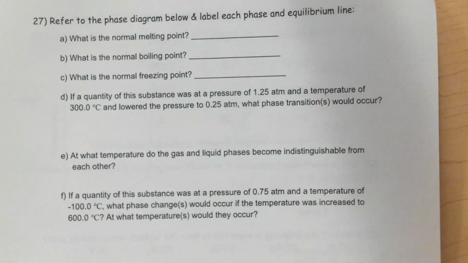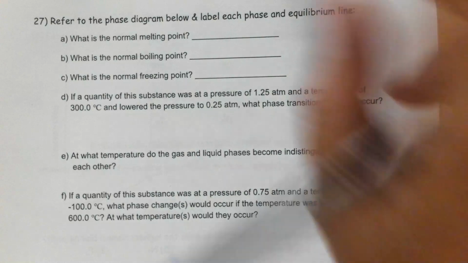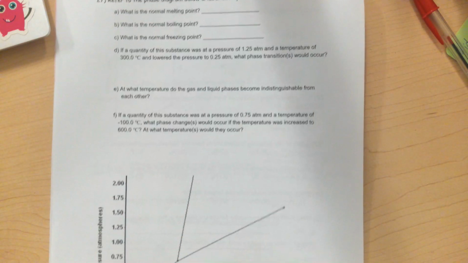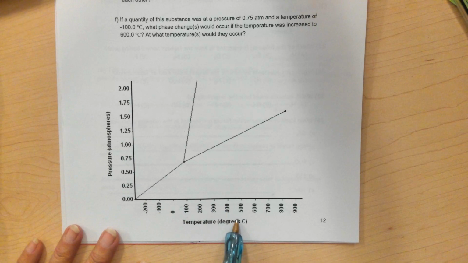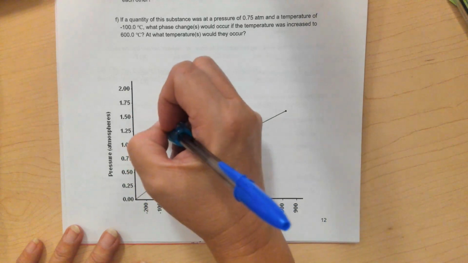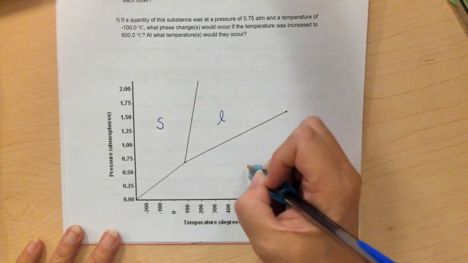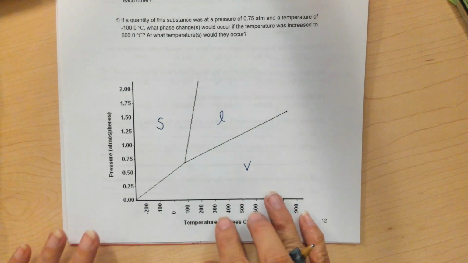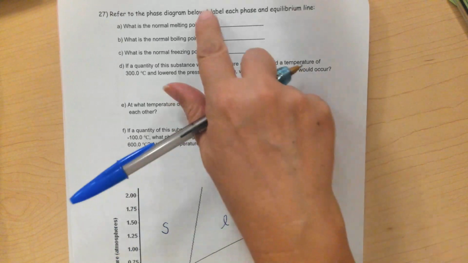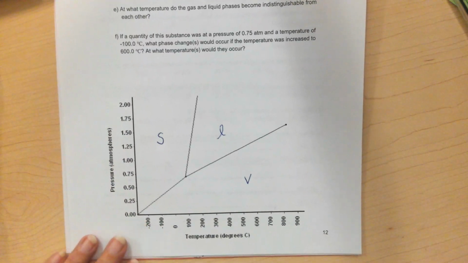So I turned to page 12 in the notes, so just going to accelerate forward here. I had to zoom out a little bit because you see the diagram down here. This one is much better because it's got pressure in atmospheres and temperature in Celsius. And you can see I'm going to have my solid, my liquid, and my vapor or my gas, whichever one you want to use. Okay. It asked me what's the normal melting point and normal boiling point. So we're going to go with that first.